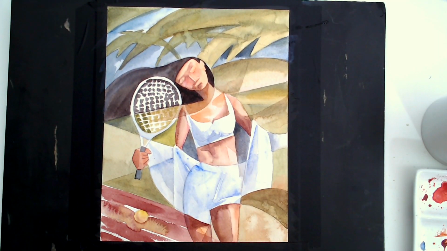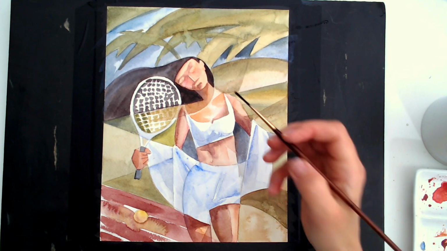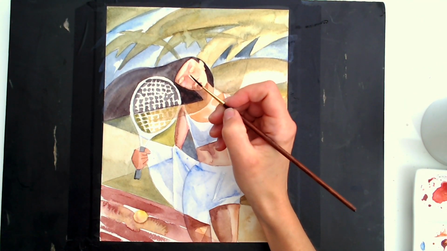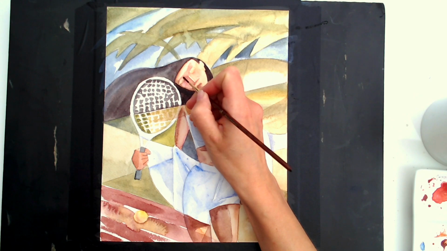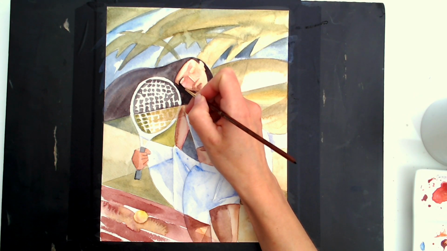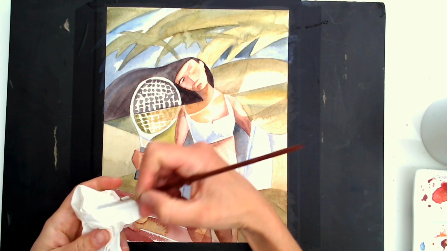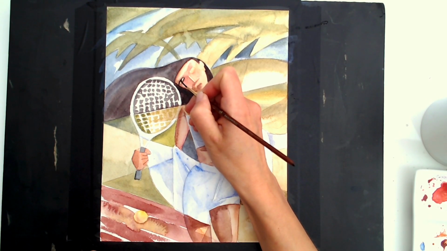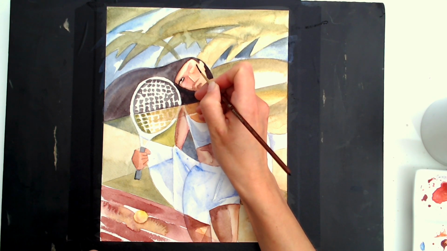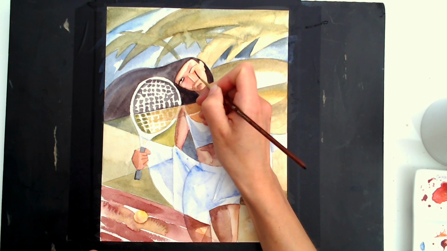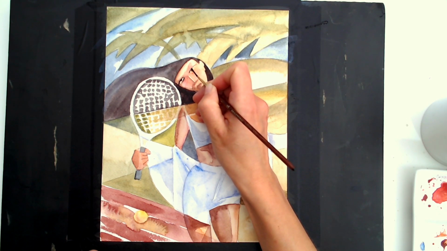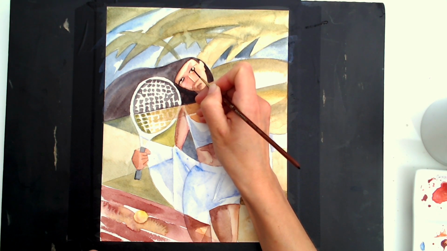Alright, we're almost done. Let's add some elements here. So I'm grabbing my rigger brush and making really tiny lines with dark color, and I'm using Payne's gray and a little bit of quinacridone sienna, just so it's not too cool. And I'm just drawing this African mask-like face feature. Really simple.